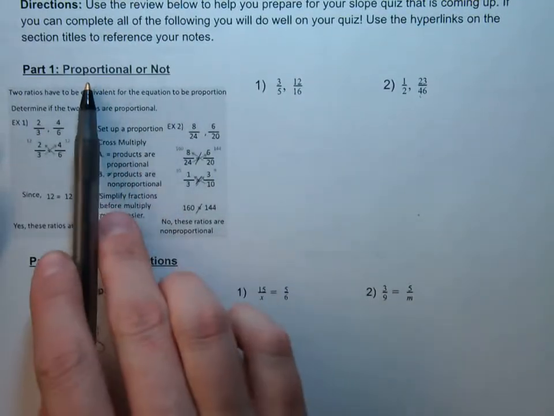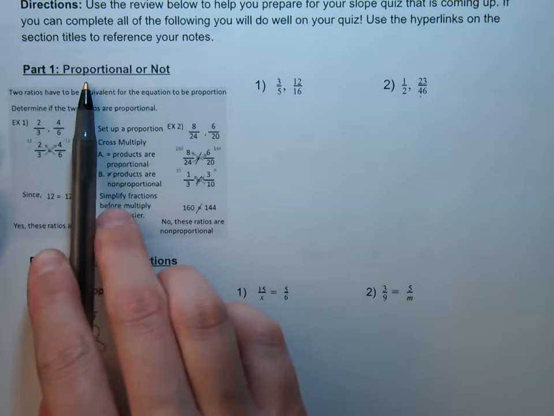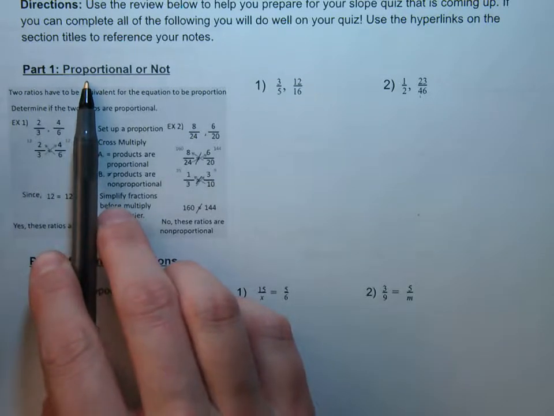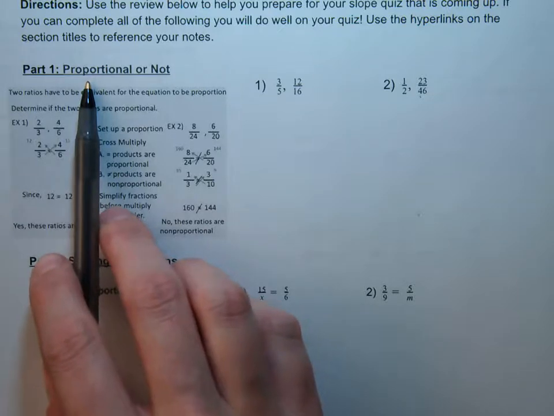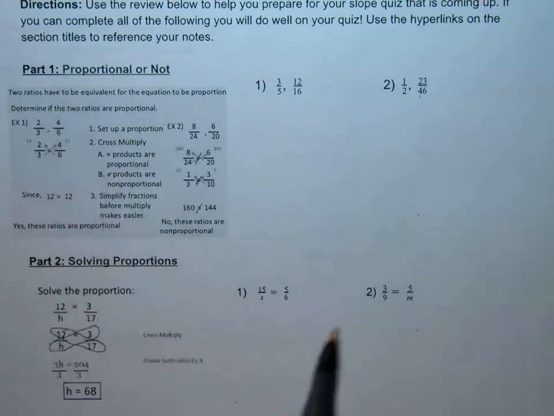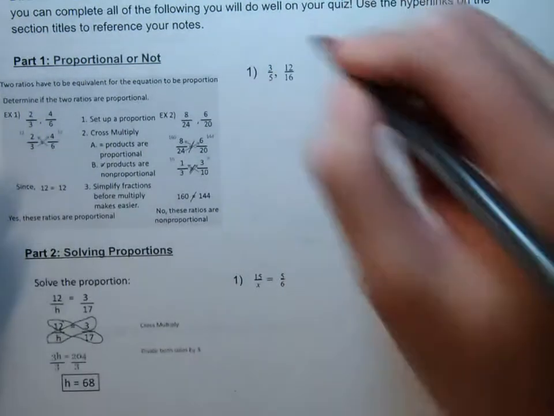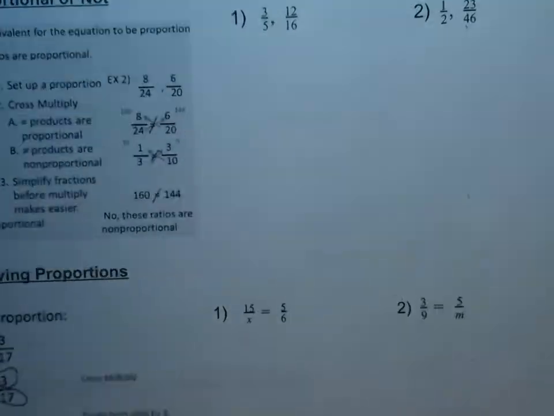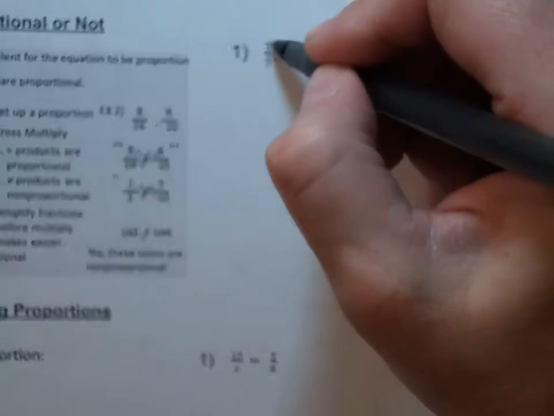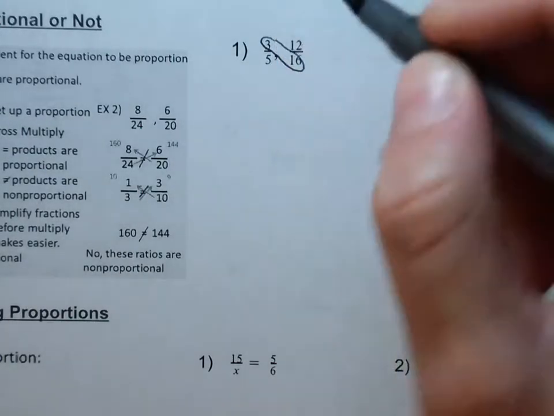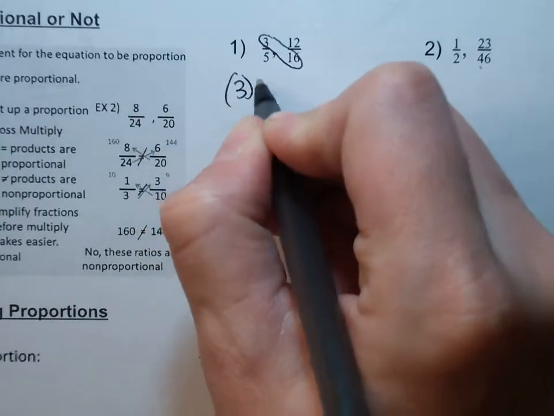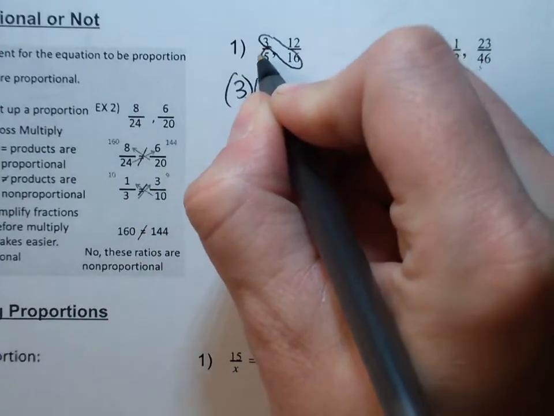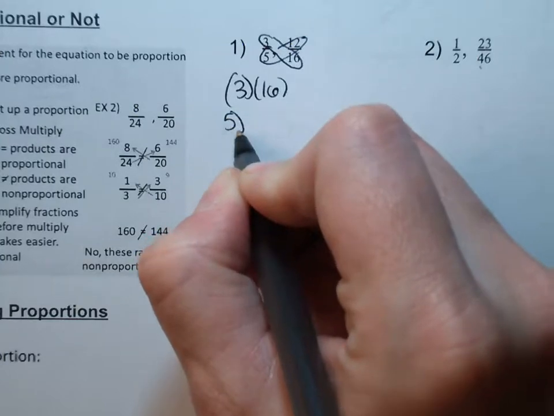So the first thing we're going to do is see if two fractions are proportional or not. Remember that proportional means that they're equal or equivalent, and non-proportional means that they are not equivalent and not equal. So we need to cross multiply. So we have 3 times 16, and 5 times 12.